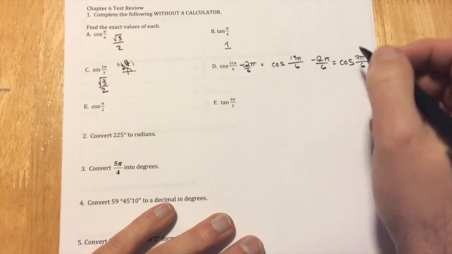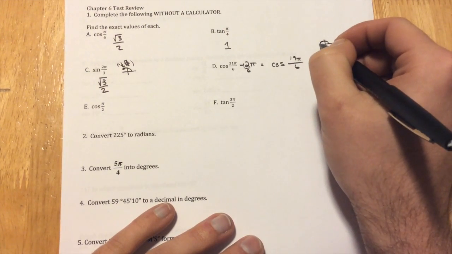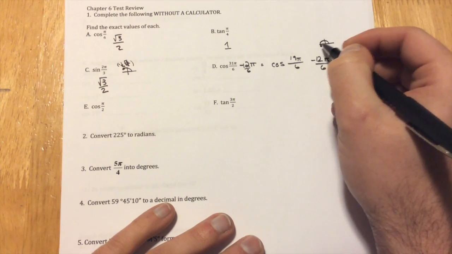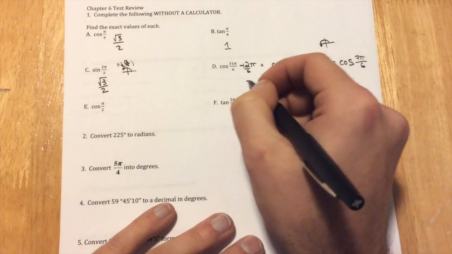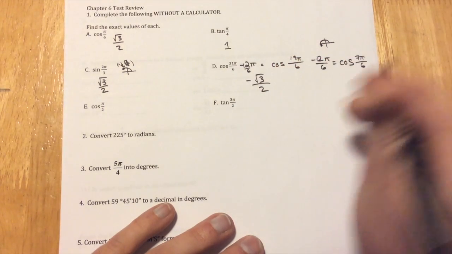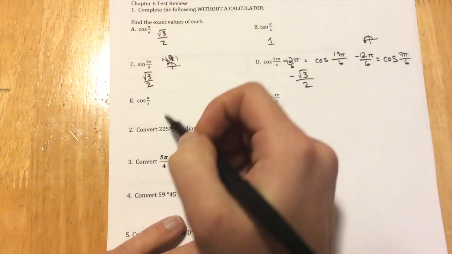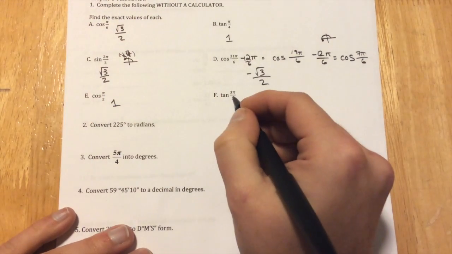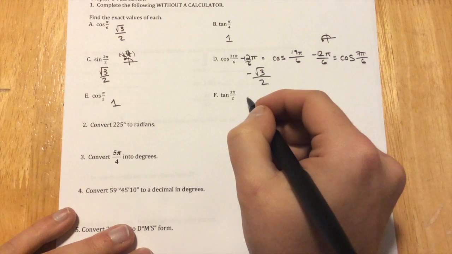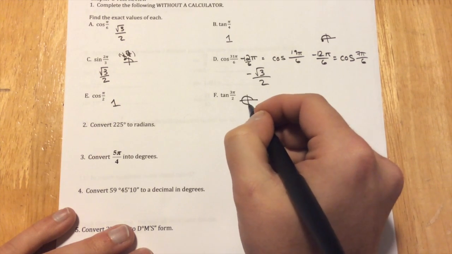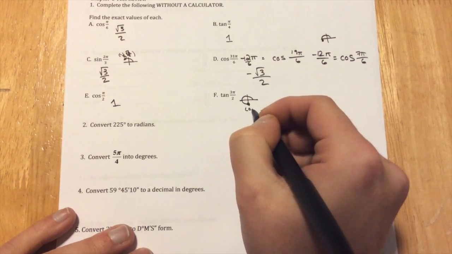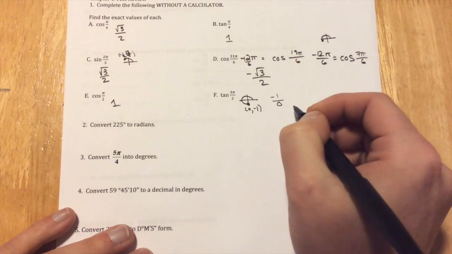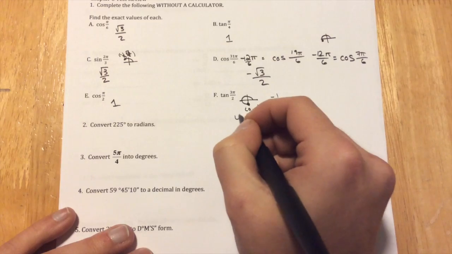So then I go to my unit circle. 7 pi over 6 is right here. And that means my x is negative root 3 over 2. Cosine of pi over 3 is 1/2. Tangent of 3 pi over 2. That's down here, which means my x is 0, my y is negative 1, tangent is y over x, so I get undefined.